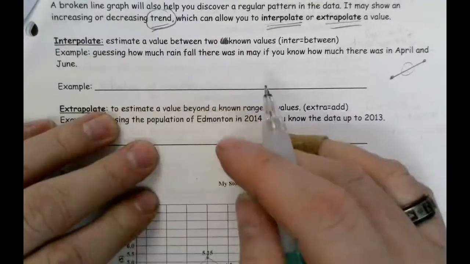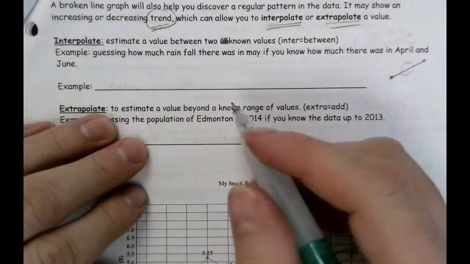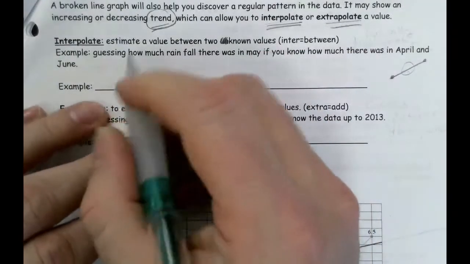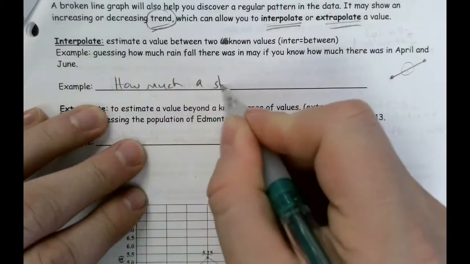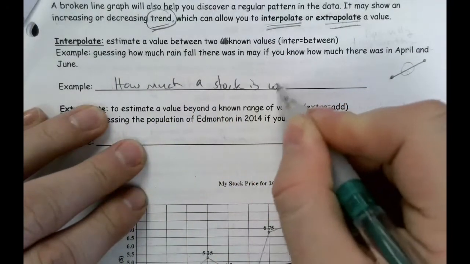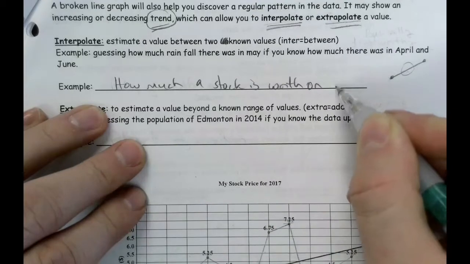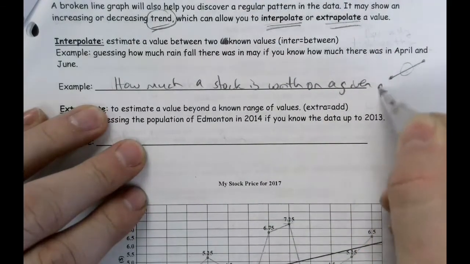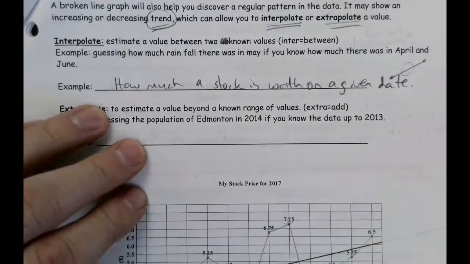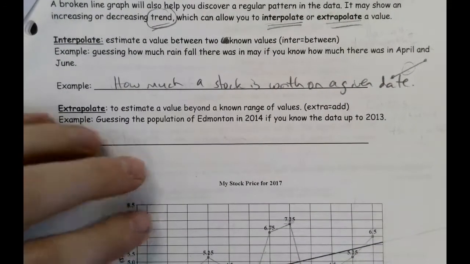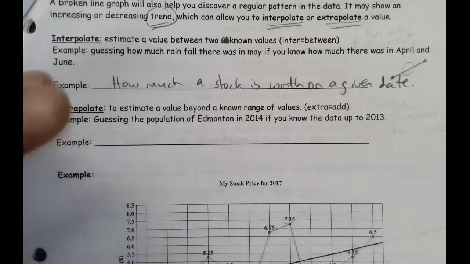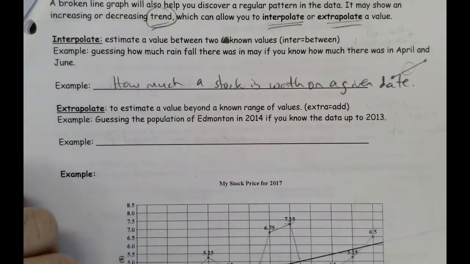Let's say you wanted to figure out, you could do the same thing with how much a stock is worth on a given date. Maybe you know how much it's worth at the beginning of a quarter, and then you know how much it's worth at the end of the quarter, and you just interpolate what the value is on a given date there.